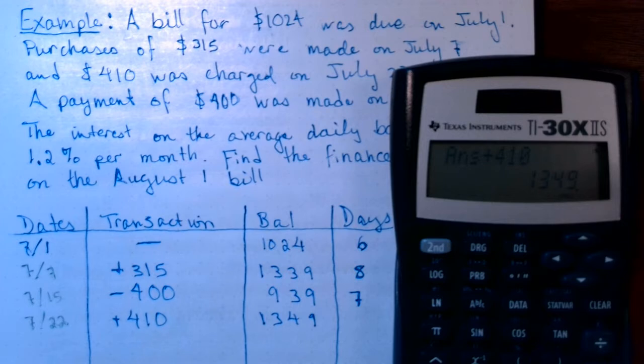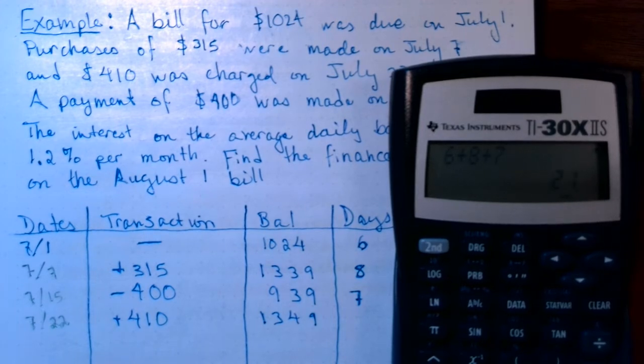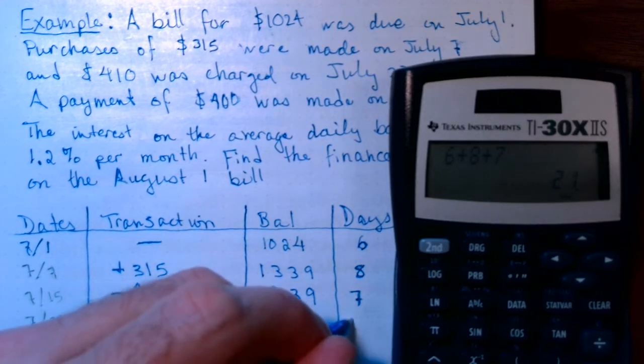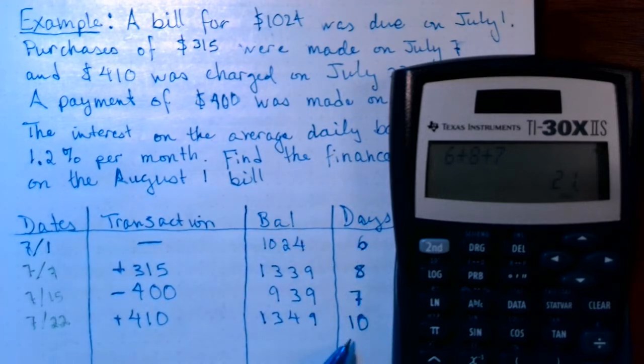Okay, now I could count it out, but let me look at how many days I've taken into account right here. I've accounted for 6 plus 8 plus 7. That's 21 days. Now I know July has 31 days, so that must mean there are 10 days left. So the balance is at this level for 10 more days.